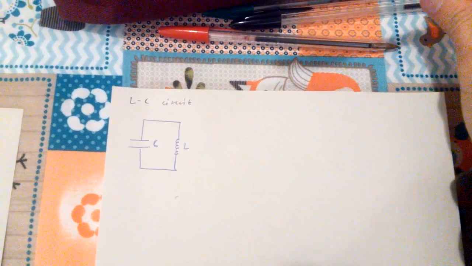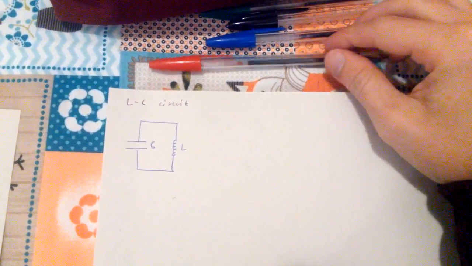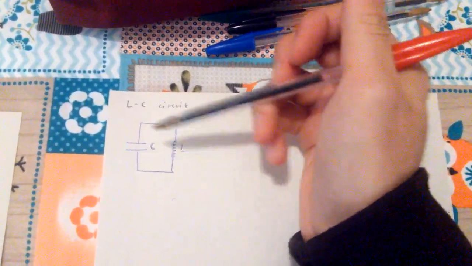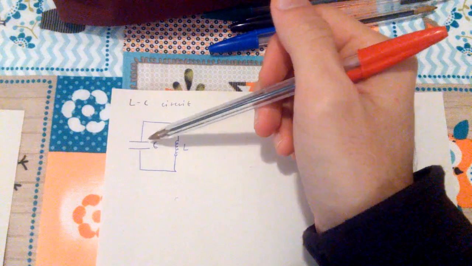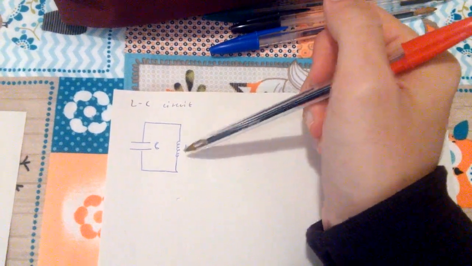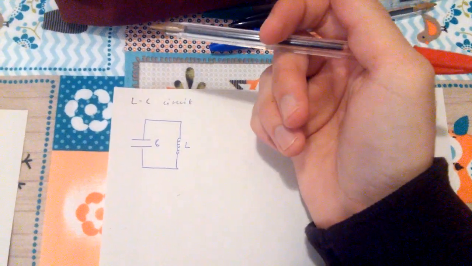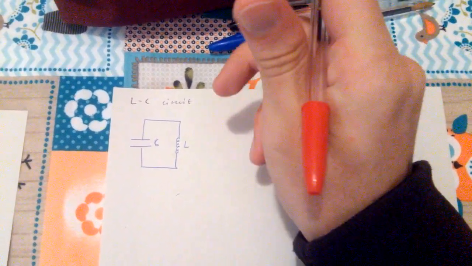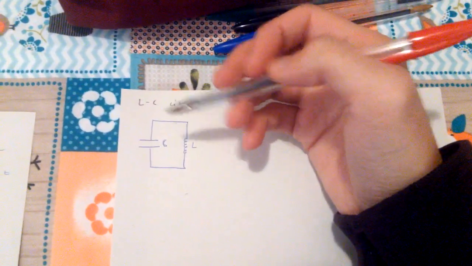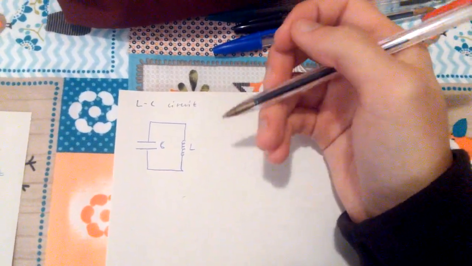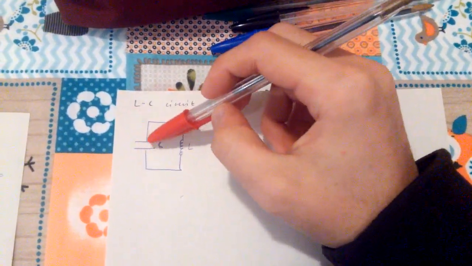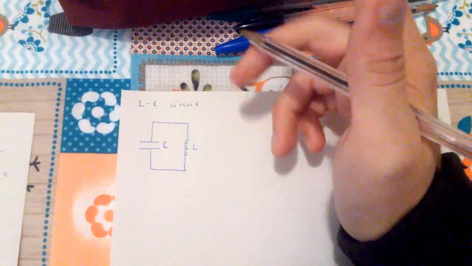Now, what happens? Well, let's suppose that they're both discharged, so the capacitor is discharged and the inductor is discharged, then nothing happens. There is no current flowing through it whatsoever. And that's not fun, because you're just staring at that and nothing happens. So let's suppose that the capacitor is going to be charged.